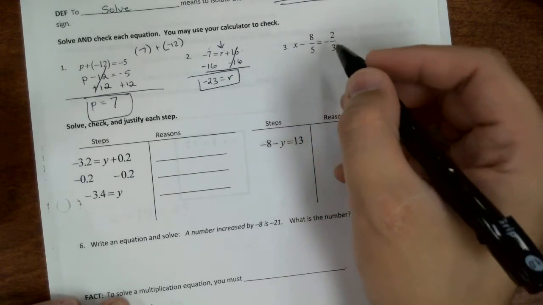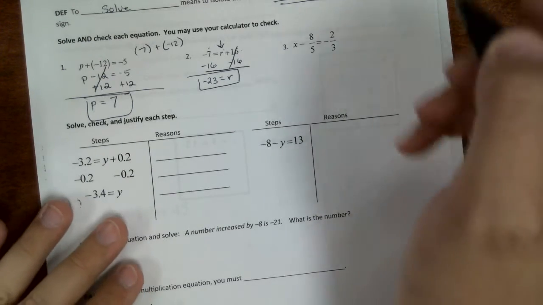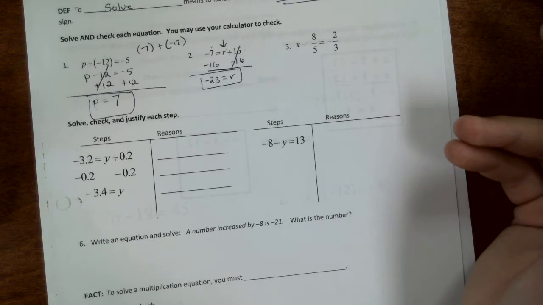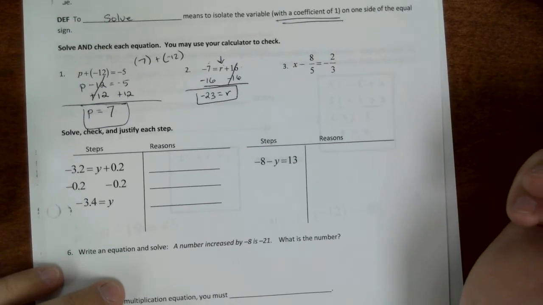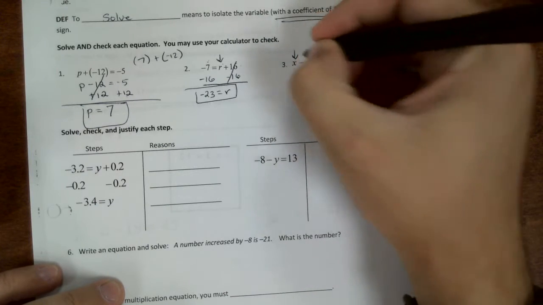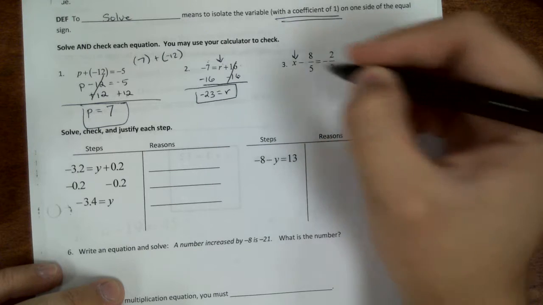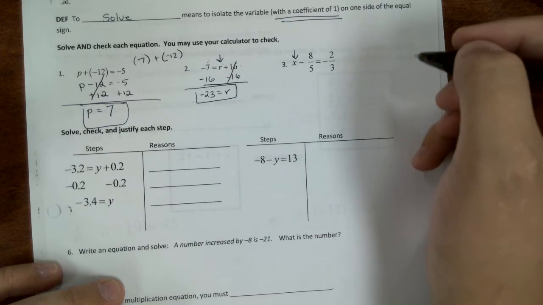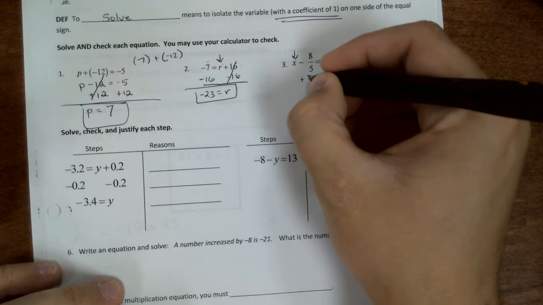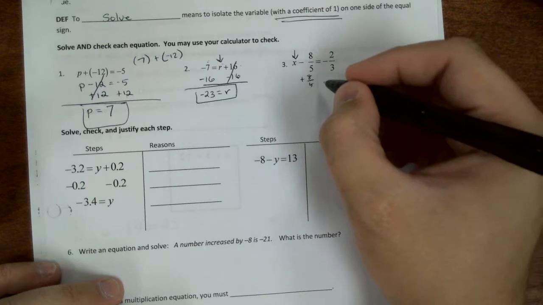Let's look at number 3. x minus 8/5 equals negative 2/3. Okay, so this one, it looks a little bit more daunting. It looks a little bit harder because of those fractions, but we're going to work it out the exact same way. Okay, so we're trying to get x alone. Right now, 8/5 is being subtracted from x. So in order to undo that, we need to do the opposite of subtracting 8/5, and the opposite would be adding 8/5. And anything we do to one side, we need to do the other.